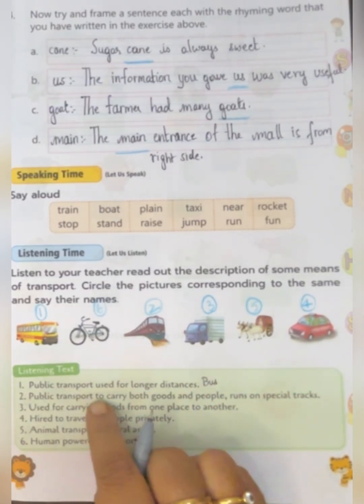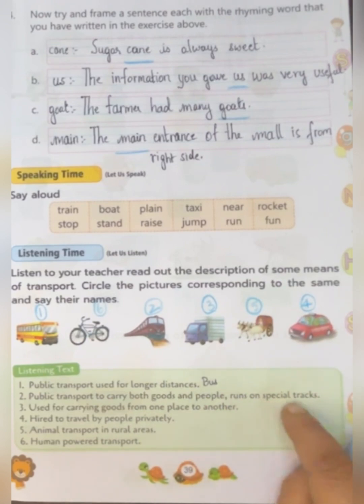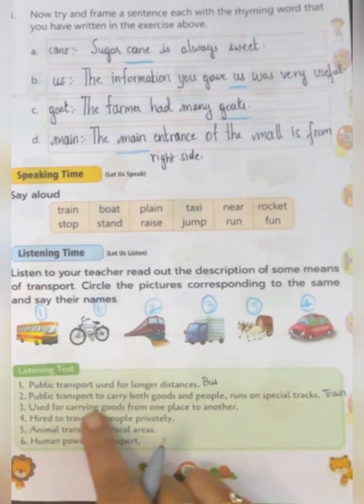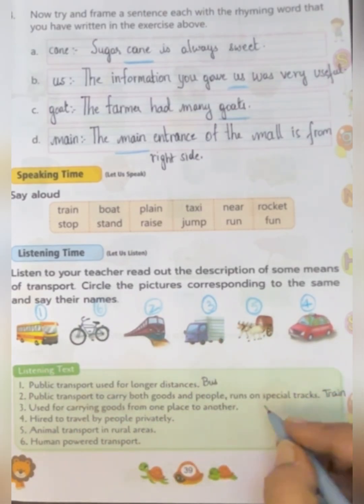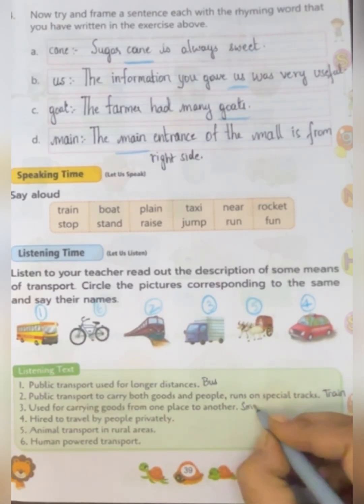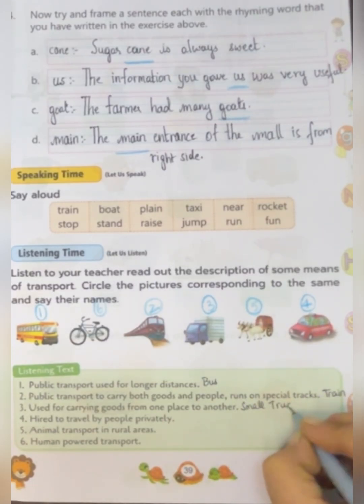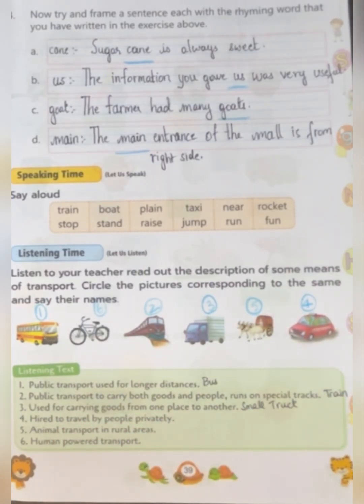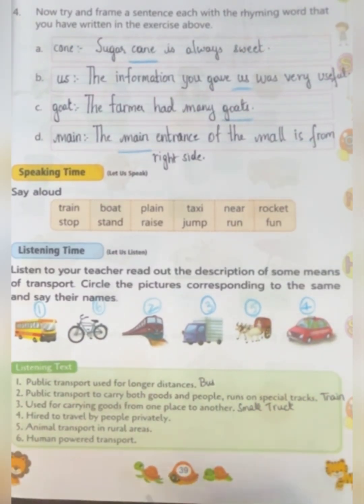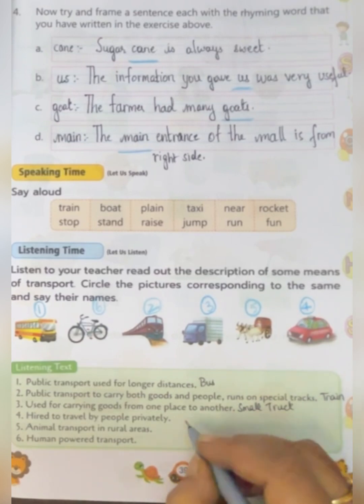Okay. Public transport to carry both goods and people runs on special tracks is train. Used for carrying goods from one place to another is small truck. This is used to carry goods only. Small truck. Hired to travel by people privately. We rent out, no? We rent the cab to go privately. Yes, privately in the sense we don't want other people to get in. It is only us, our family or our friends. Correct? So privately we go. That is taxi.